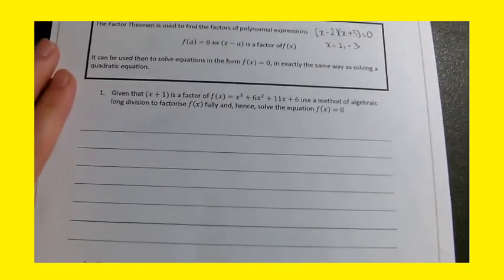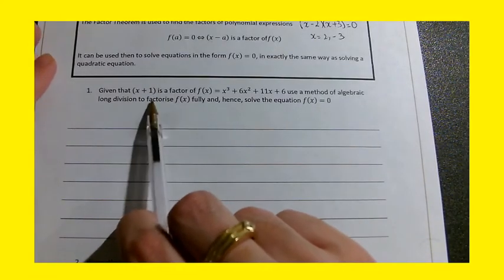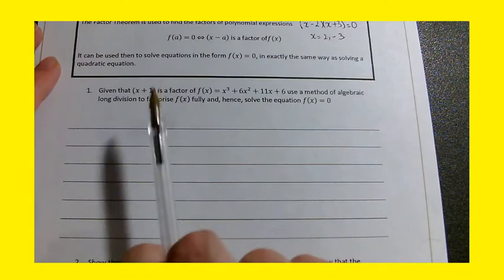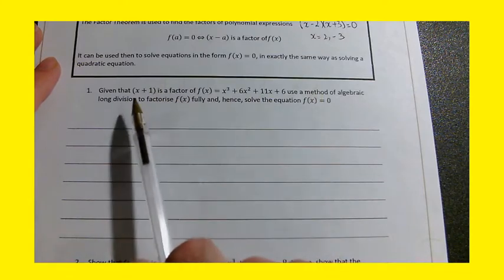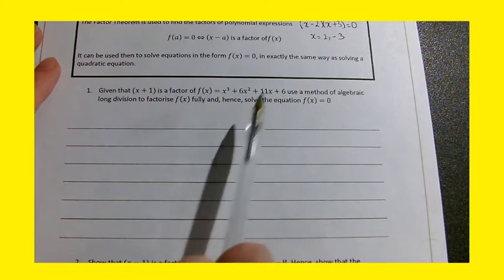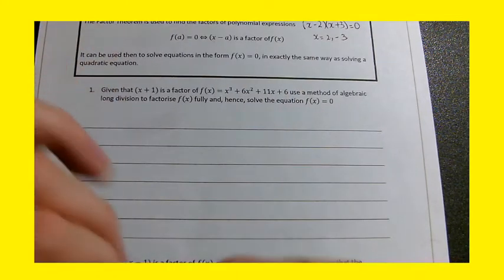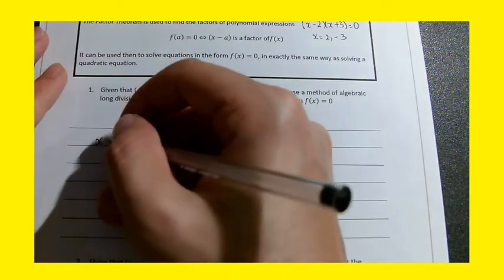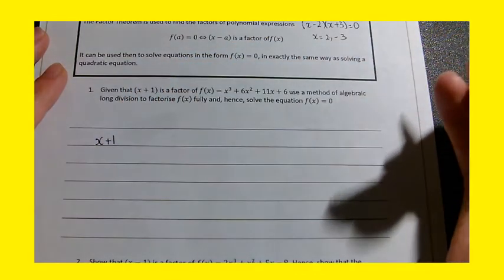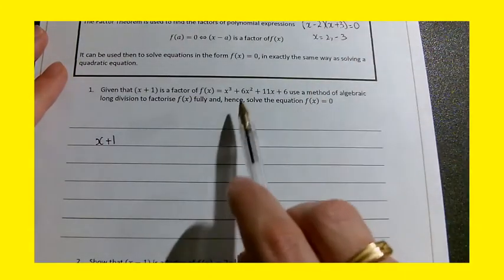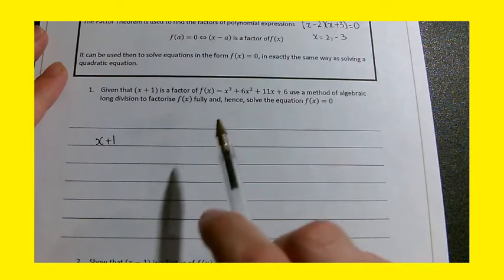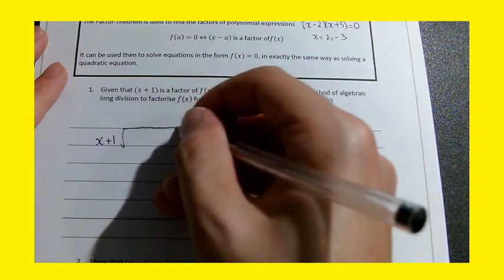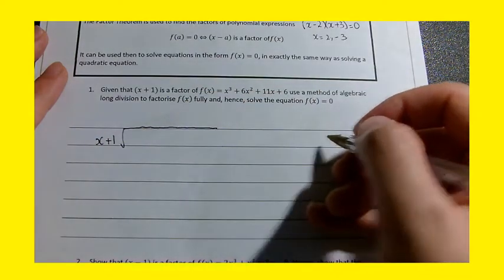So let's have a look at question 1 here. You're told that x plus 1 is a factor of this cubic. Given that, use a method of algebraic long division to factorize this fully and hence solve the equation. If x plus 1 is a factor, that means when you put in minus 1 into the function, this whole thing is equal to 0. But to use algebraic division, we're going to have to treat this as such.